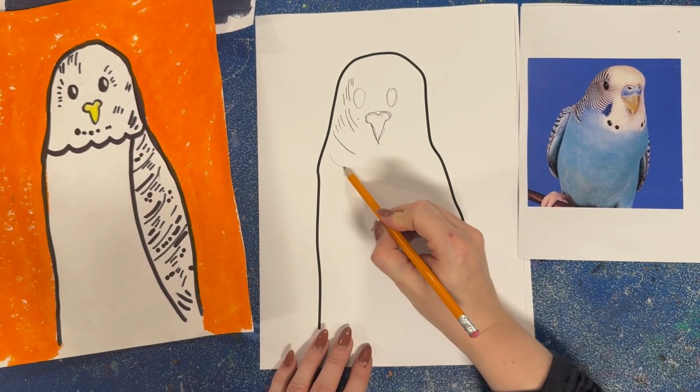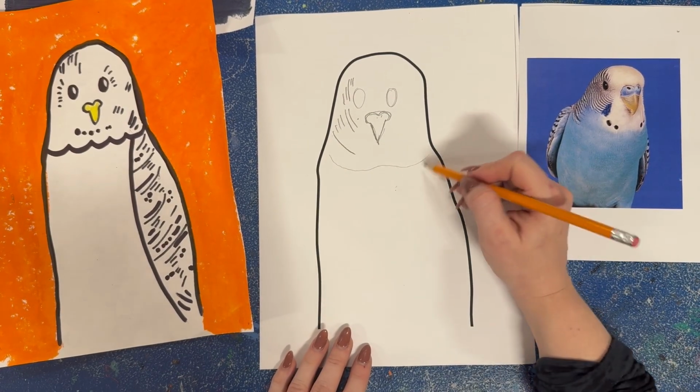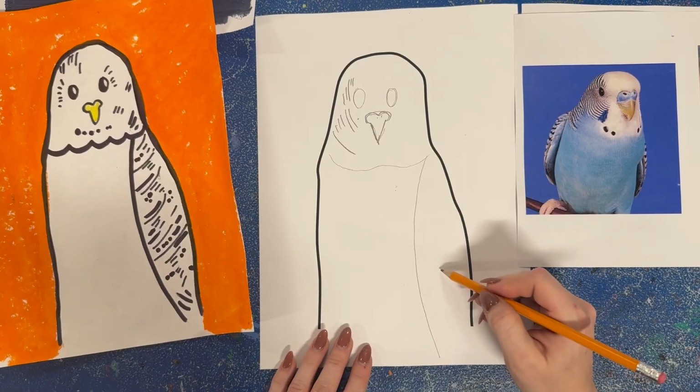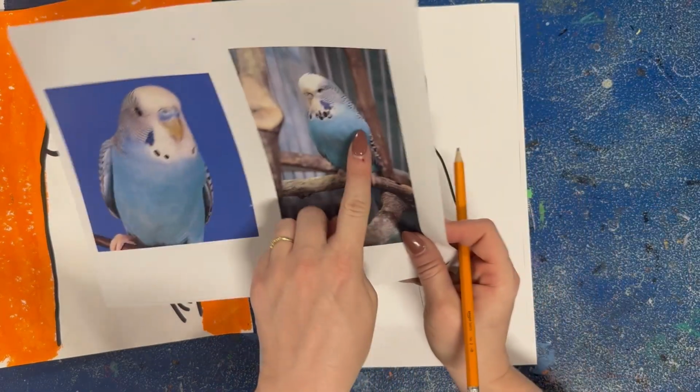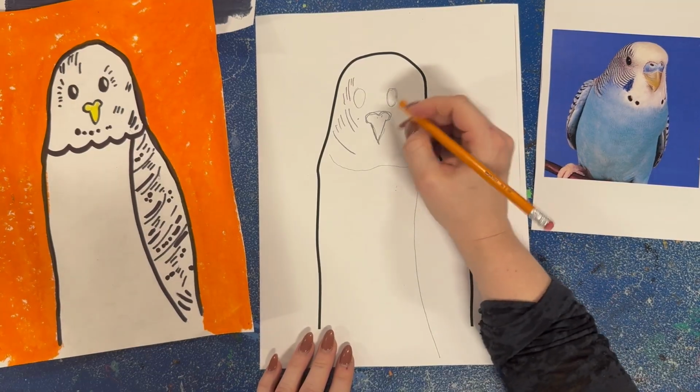And I'm gonna put a little line here so I know where the feathers are going to start. And I think maybe I'll put a line here for where I want the wing to start, because I know the wings also have some of that texture on them. So I'm gonna draw that texture in here too. Let's finish the face though.